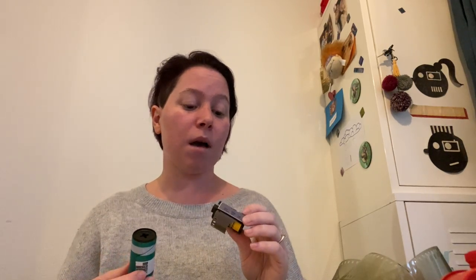So it's a longer process, and they have both been initially produced by Kodak. This one was first produced in 1901 and this one in 1934.